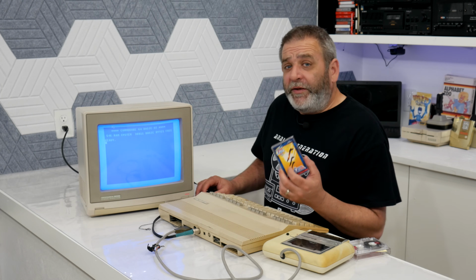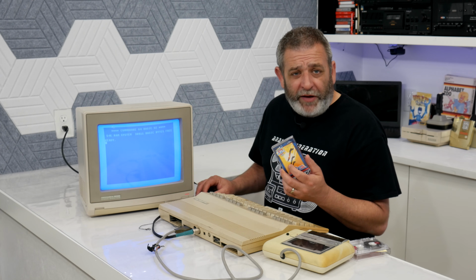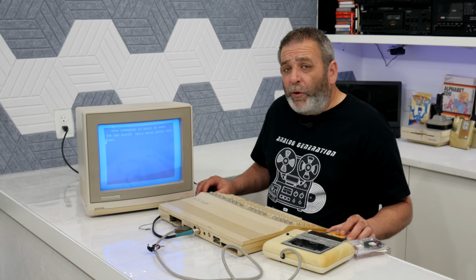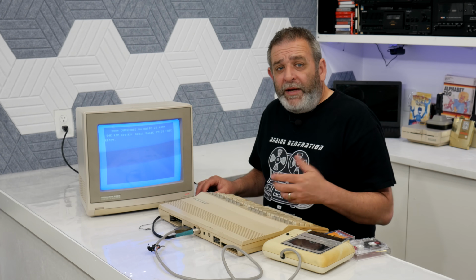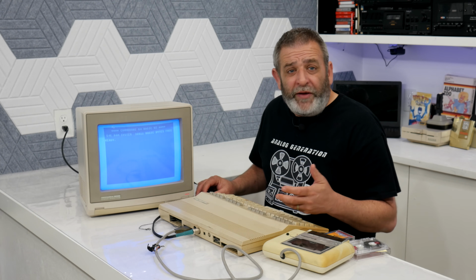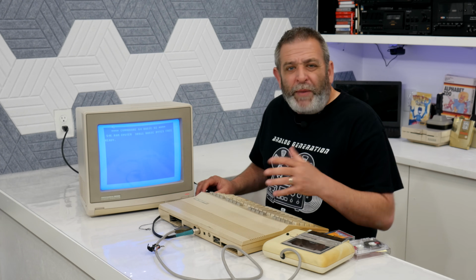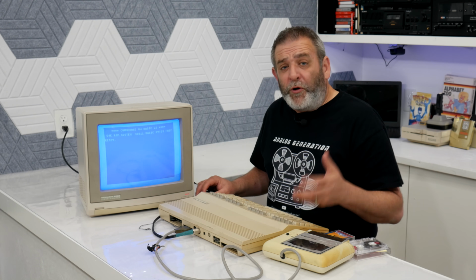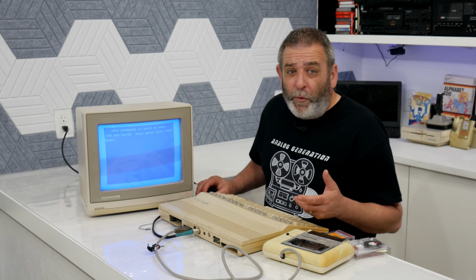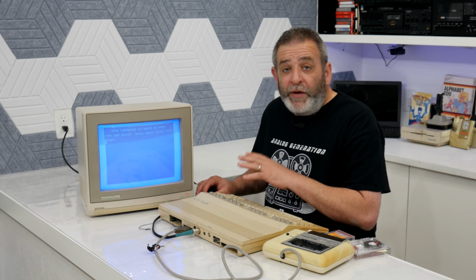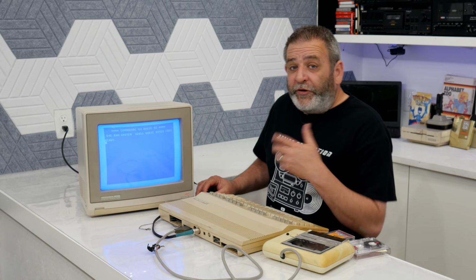Before we jump straight into Top Gun, I want to do a simple test. I want to save a small BASIC program to cassette and load it back. That way I can prove that my old Datasette is actually working, and we can show the basic process before we sit through a commercial game load, because that could take a while. So I'm going to type in a very, very simple program, and we'll see if that works.